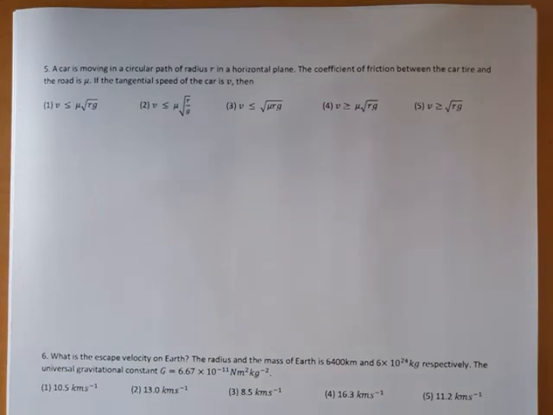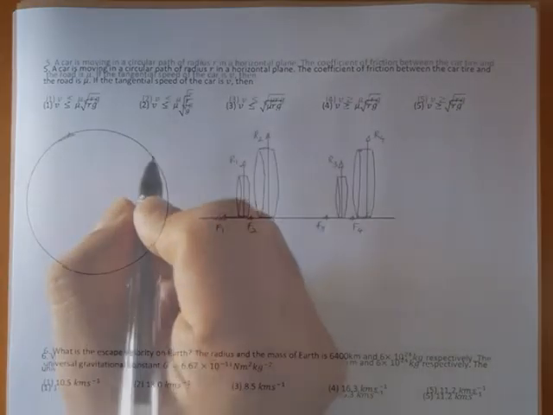A car is moving in a circular path of radius r in a horizontal plane. The coefficient of friction between the car tire and the road is mu. If the tangential speed of the car is v, then okay. So this is a question. This question is about circular motion and friction. So let me draw a circle first.